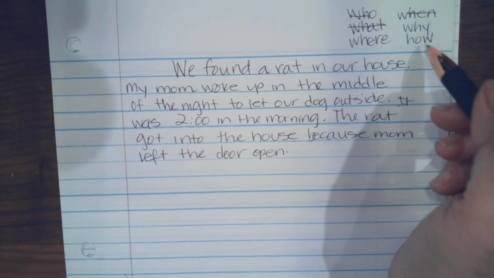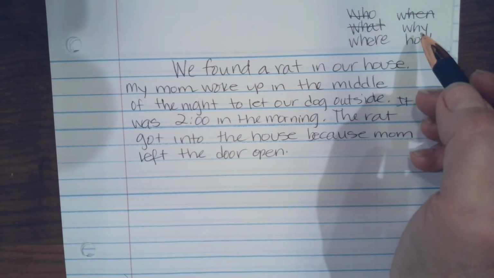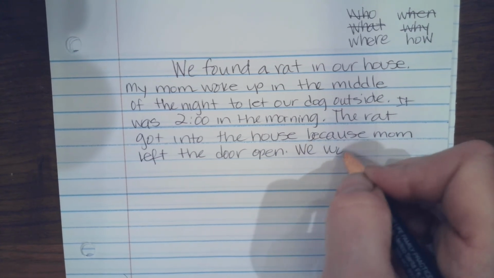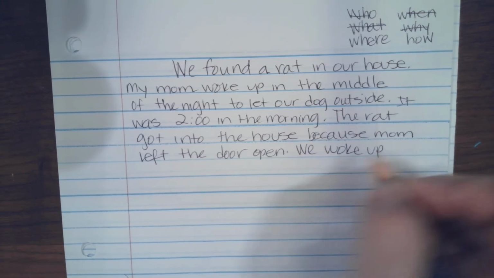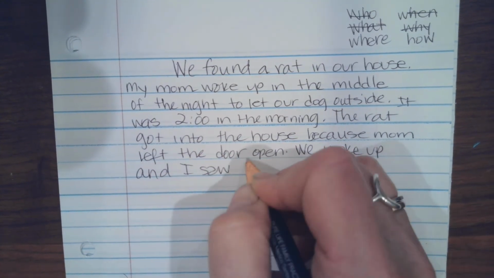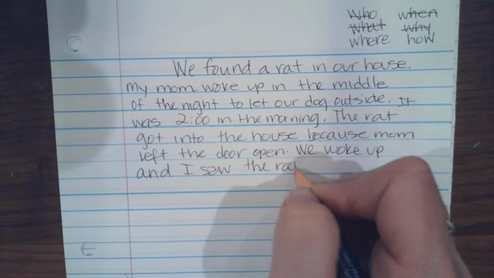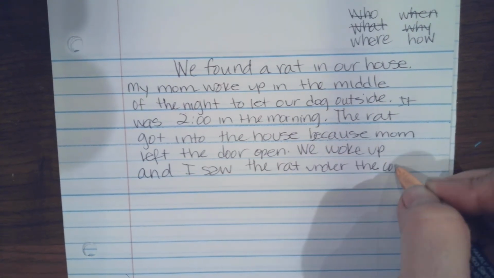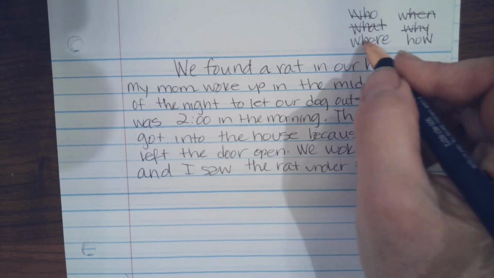That can be our why or our how, but I'll use it as the why. And then the how, I'm going to say, we woke up and I saw the rat under the couch. And that's going to be my where.